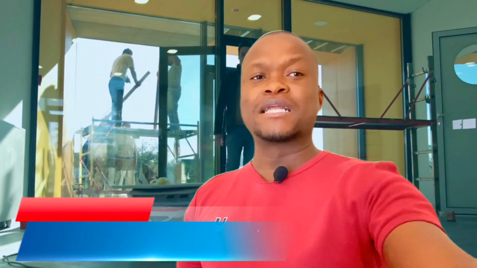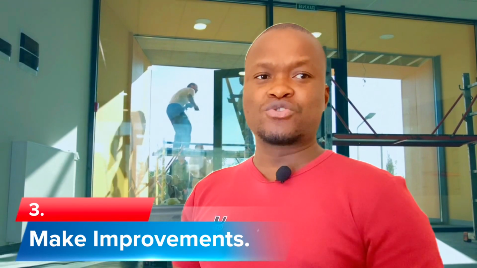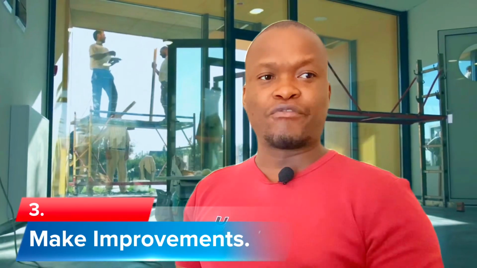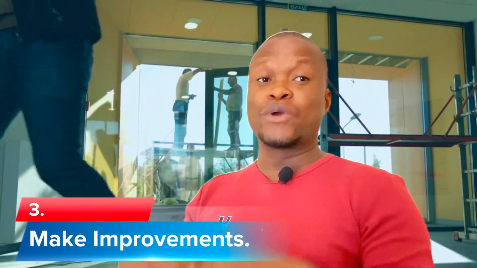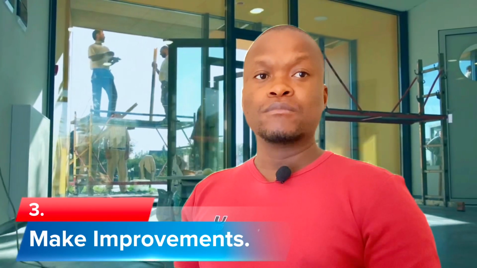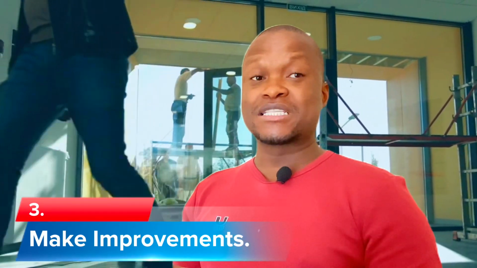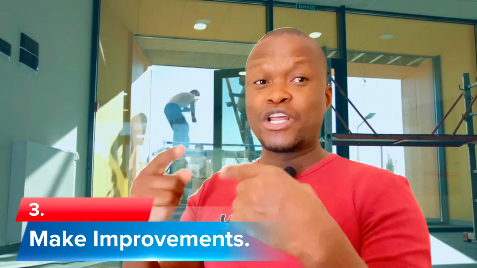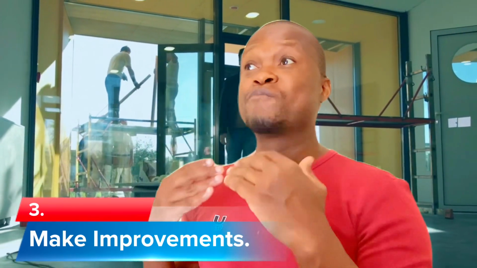Number 3, ladies and gentlemen, make improvements on the property. You have discovered the property, you have bought the property, and guess what you need to do? You need to improve and renovate the property. When you renovate or fix the property, it increases the value. It will be appealing to your potential buyers, those who might be interested in the property. Remember, you are not just renovating, you must fix smartly so that when people see it, it's appealing to them.